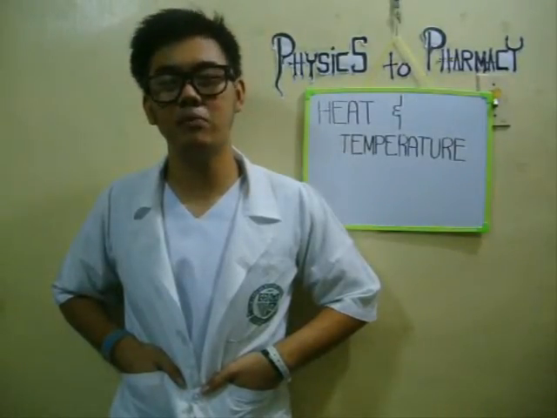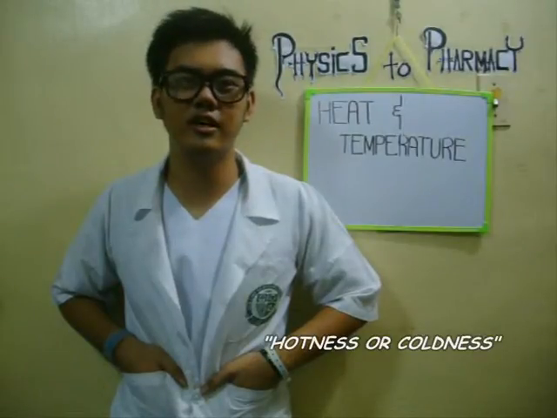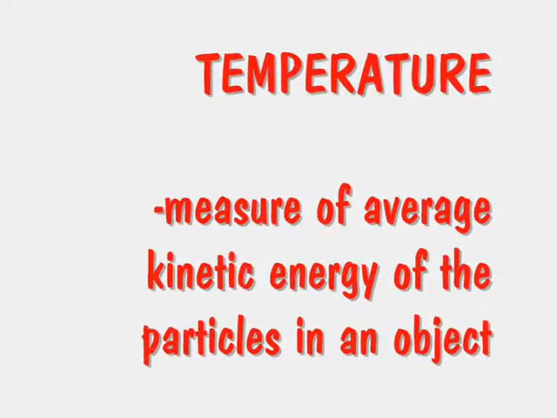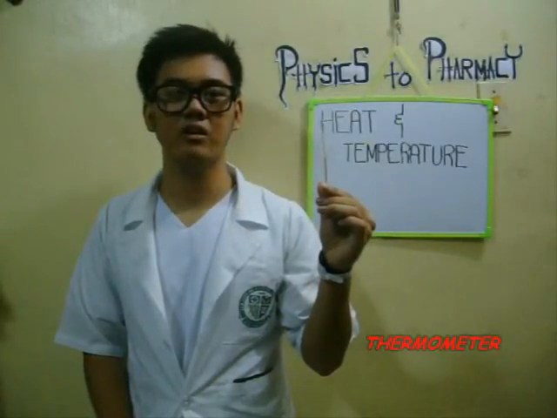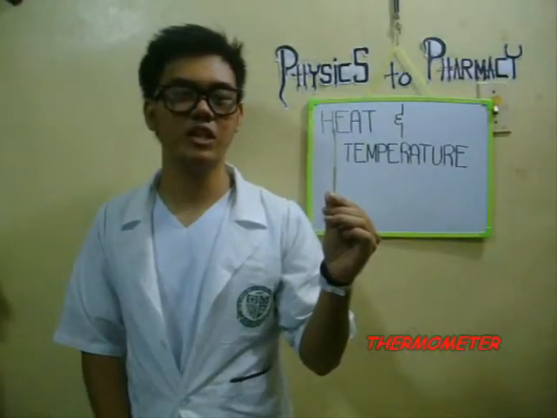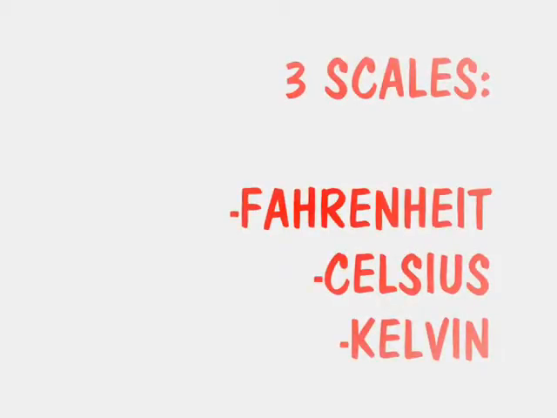Temperature affects our lives in many ways. We experience temperature as the hotness and coldness of an object. But scientifically, temperature is a measure of the average kinetic energy of the particles in an object. We are aware of the thermometer. This is a device by which temperature is measured. There are 3 scales that temperature can be calibrated: Fahrenheit, Celsius, and Kelvin. You can convert from one scale to another.